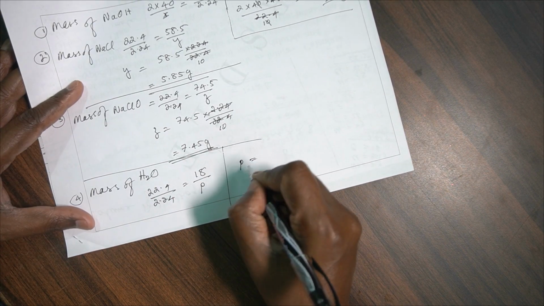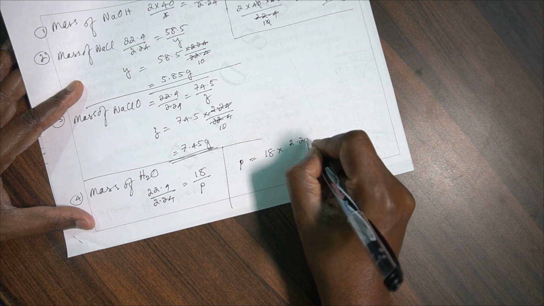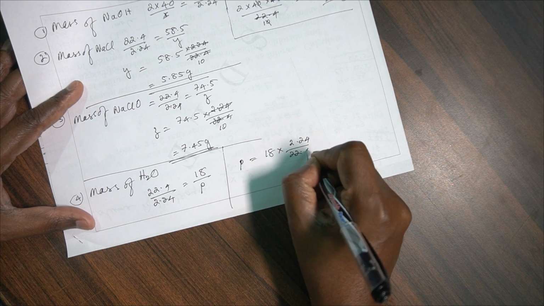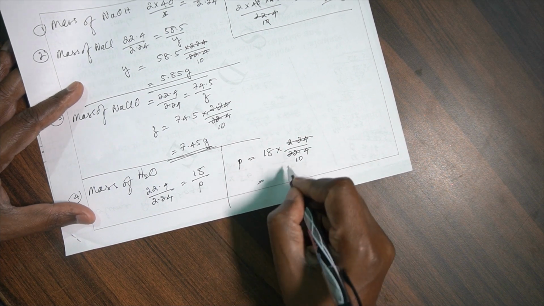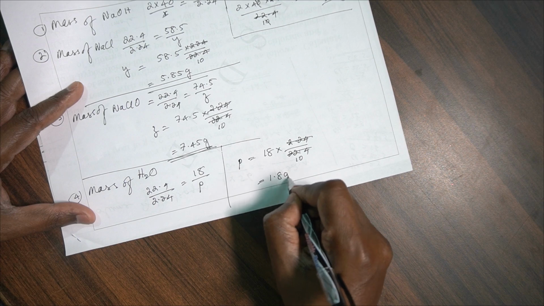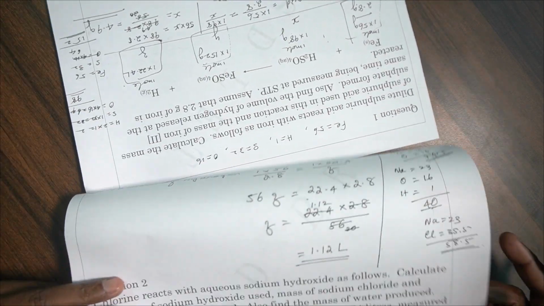So P is equal to cross multiplying 18 into 2.24 upon 22.4. This will go as usual 10. So dividing 18 upon 10 is equal to 1.8 grams.